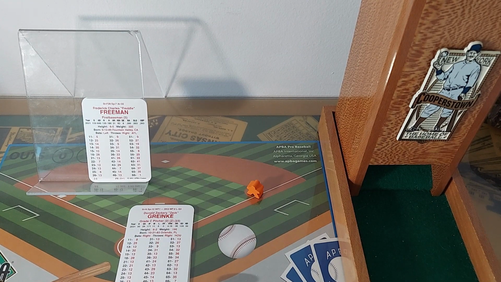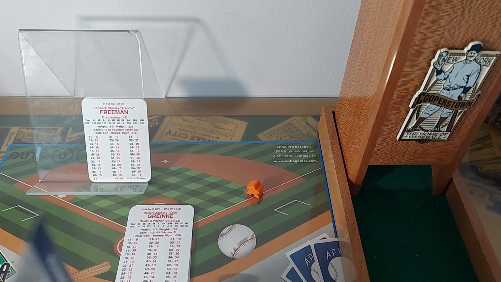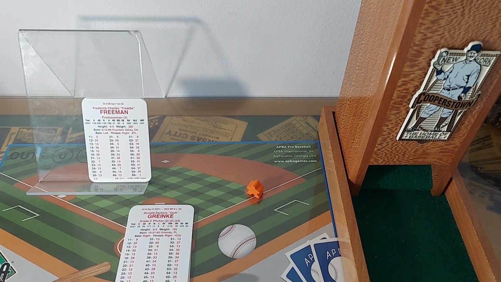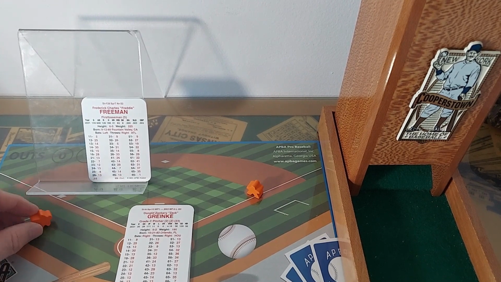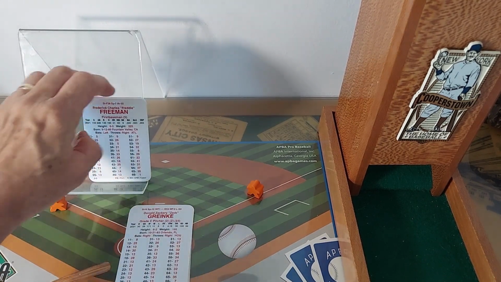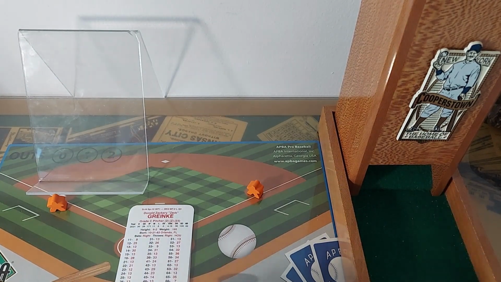+1 on the right side favors him, but that's not enough to change the grade level. It'd have to be a +3 to change the grade level or higher. Here's the pitch to Freeman from the C grade pitcher Greinke. 4-4 is the roll. That is a 7 and a base hit to right field. Runner goes to third. Braves have first and third, 1 out. They're threatening in the first.